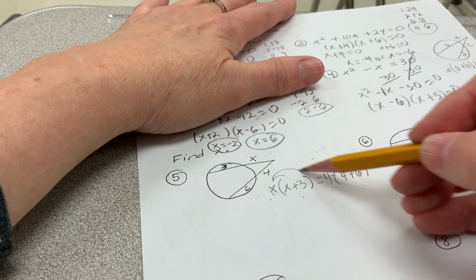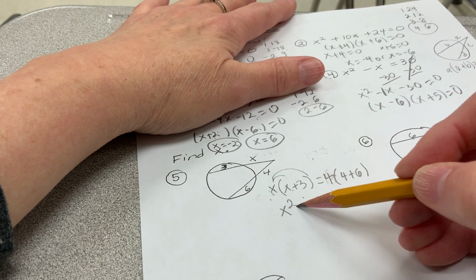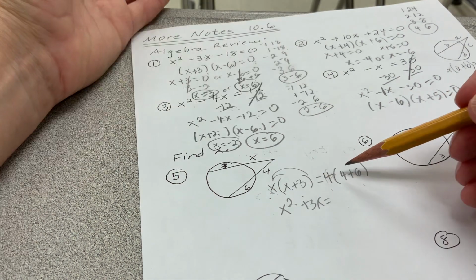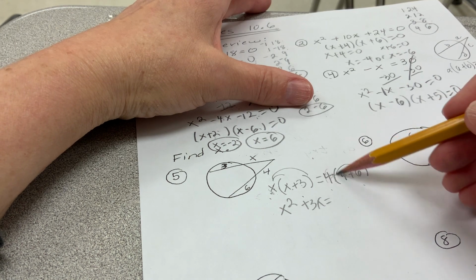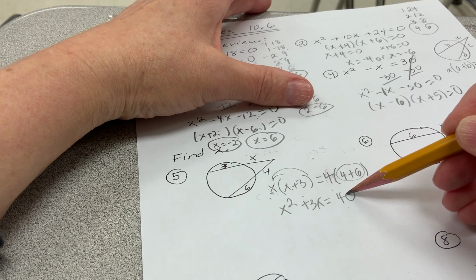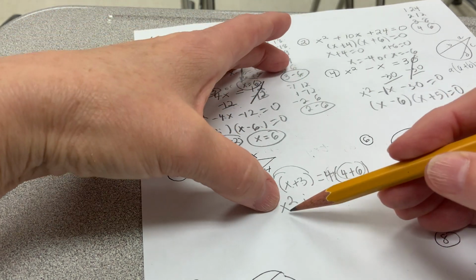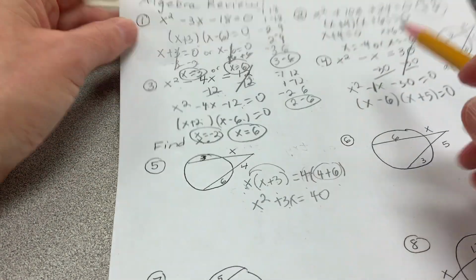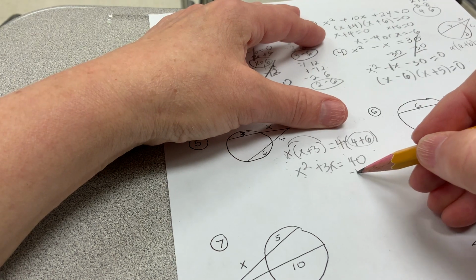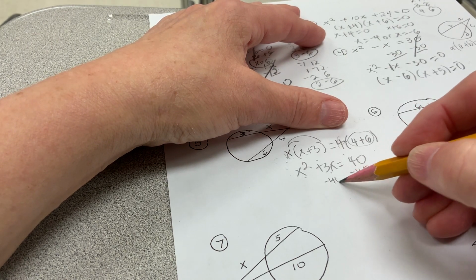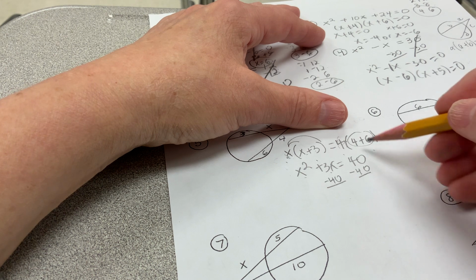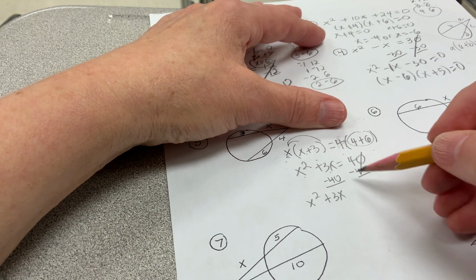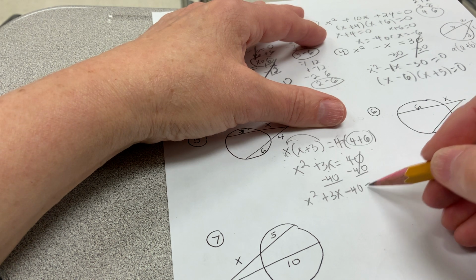Well, look what happens when you distribute. X times x is x squared. X times 3 is 3x. Here I would just do 4 times 10 and get 40. Now, since this has an x squared and an x in it, you're going to be working some problems like 1 through 4. Now we need to get the 40 on the other side, so we're going to do minus 40, minus 40. And you get x squared plus 3x minus 40 is equal to 0.